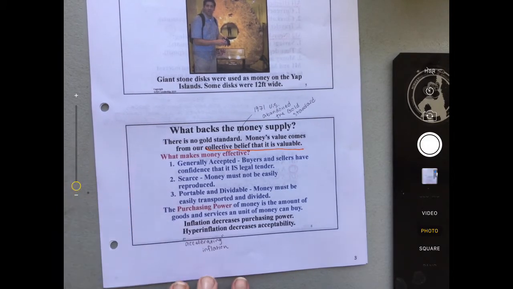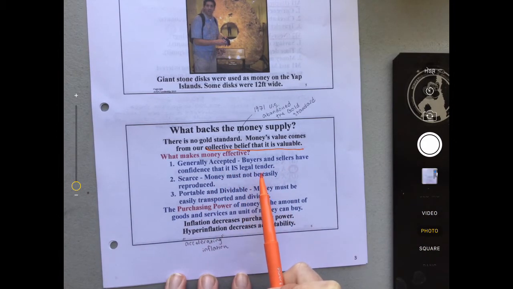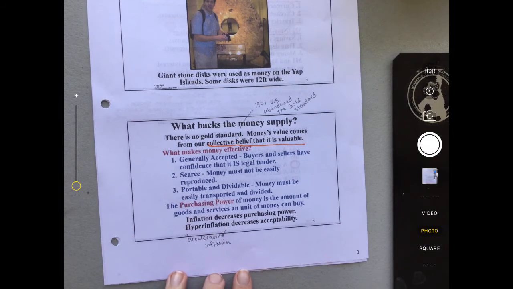Well, what makes this effective? Well, it's generally accepted. Buyers and sellers have confidence that it is legal tender. You know, when you pay sometimes with a $100 bill, you'll notice that the person at the register checks to make sure that it's not counterfeit. It's scarce. Money must not easily be reproduced. Our money is very hard in the United States to reproduce. And it must be portable and divisible, unlike that huge Yap disc that you just saw Clifford standing by.